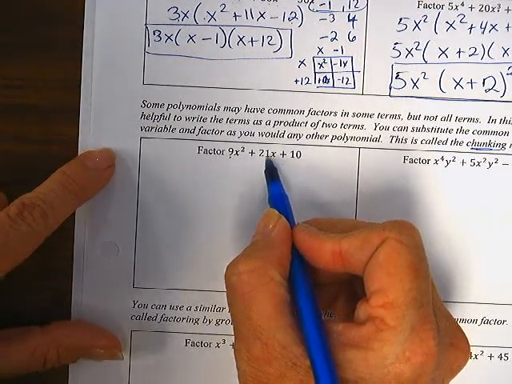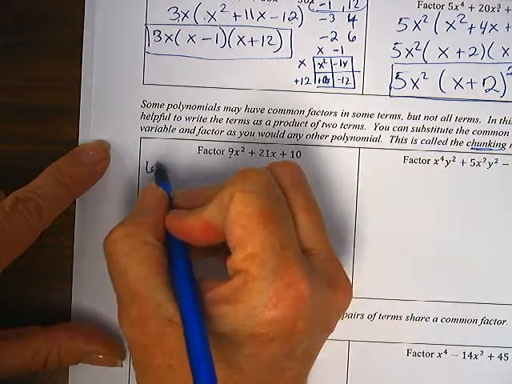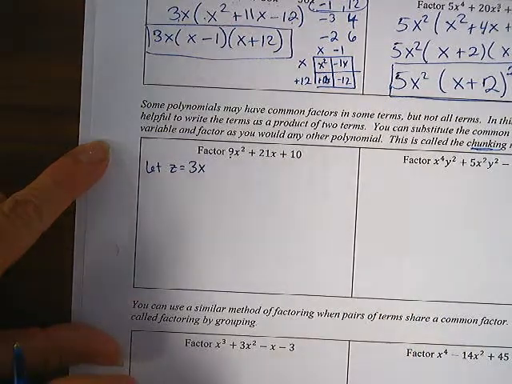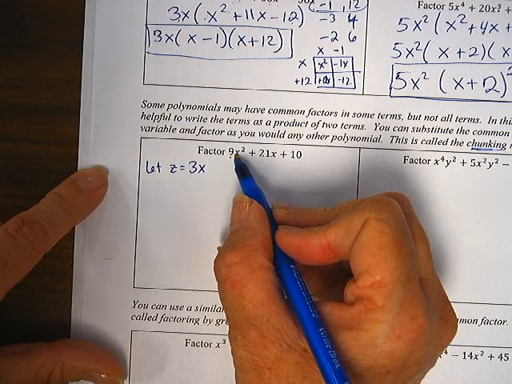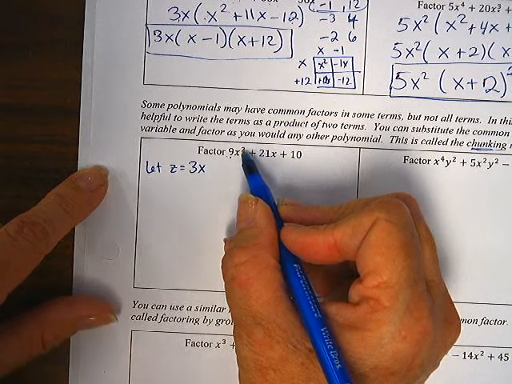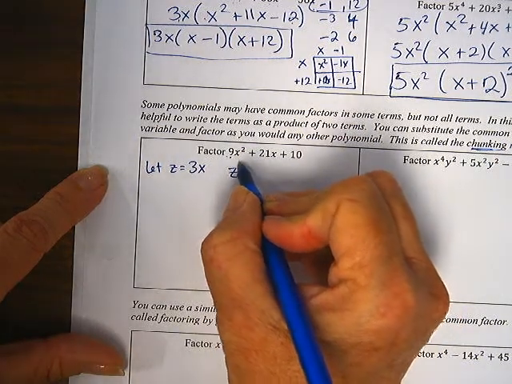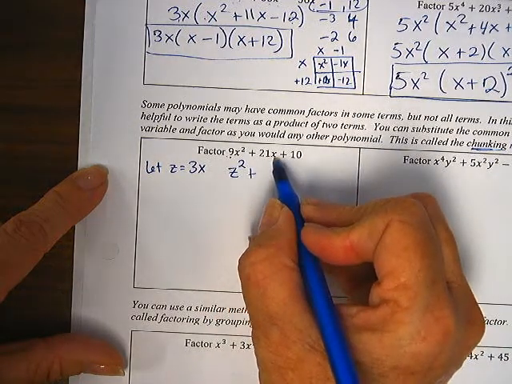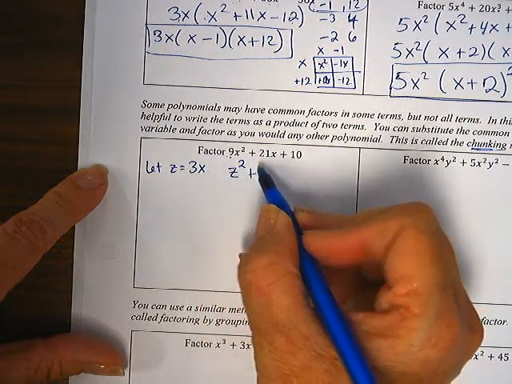So what we're going to do is we're going to replace this, and we're going to say let z equal 3x. Okay? So if z is 3x, then 9x squared is really just 3x times 3x, which we can replace as z squared. 21x is really 3x times 7.